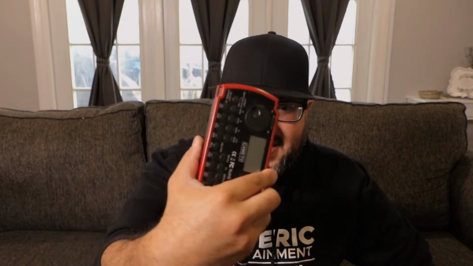This is a Came. I think this is a Came TV. Yeah, this is a Came TV light, which works. I got it pretty inexpensively. It works fine.